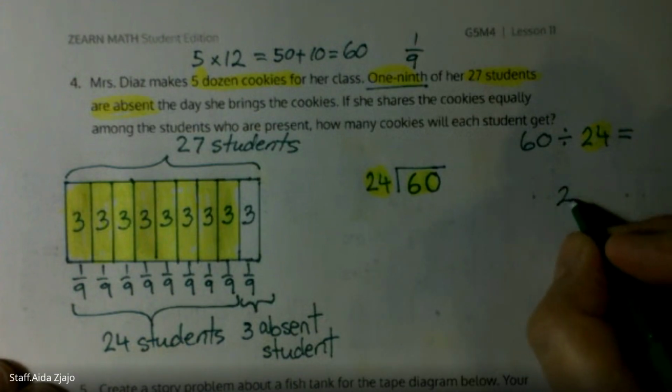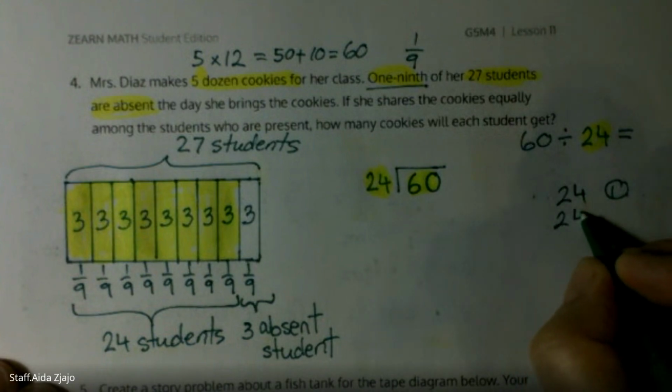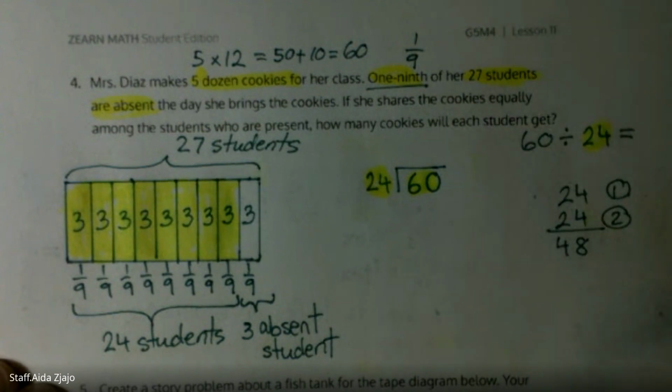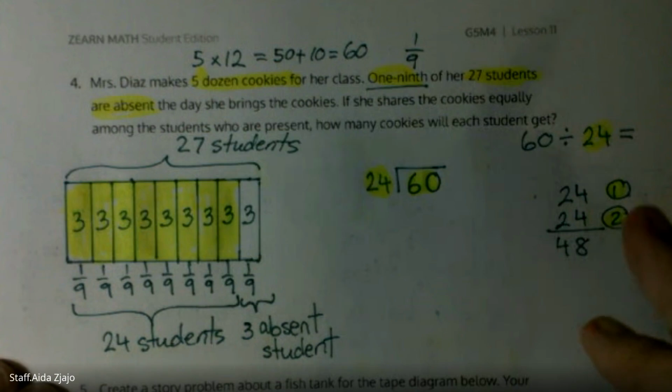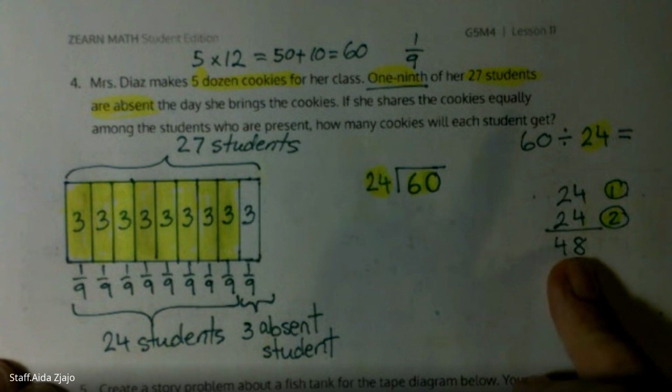So I can add 24, that's one group. And if I add one more, that is 48. Two, I can go 2 rounds. She can give everybody 1 cookie, and then she can go again and share 48 cookies.